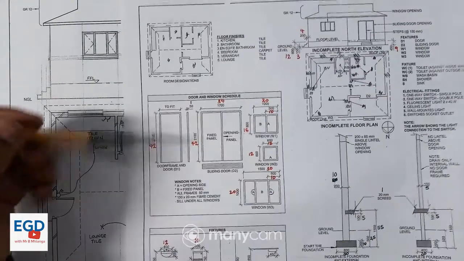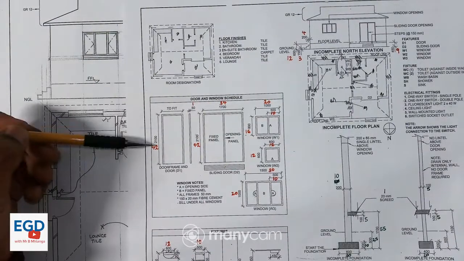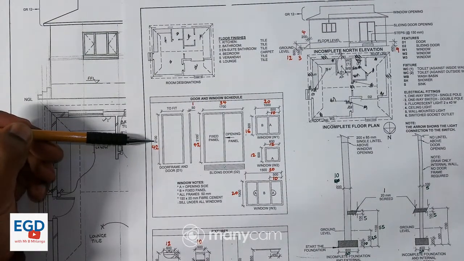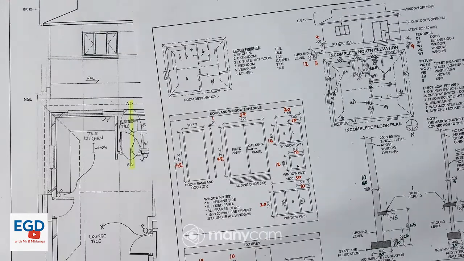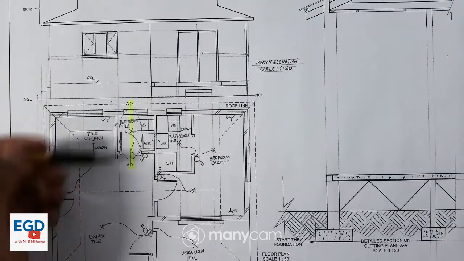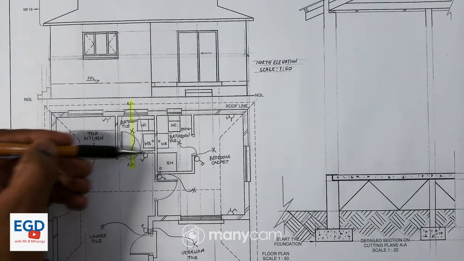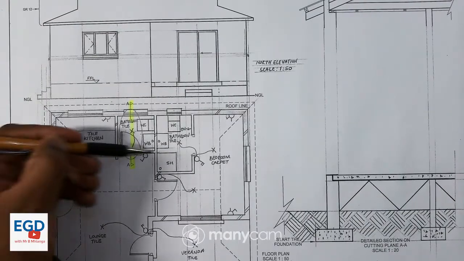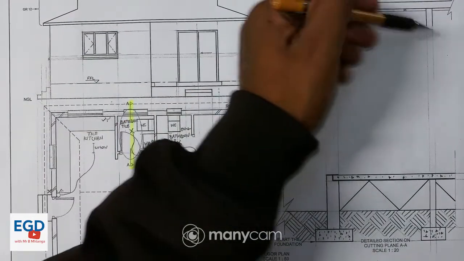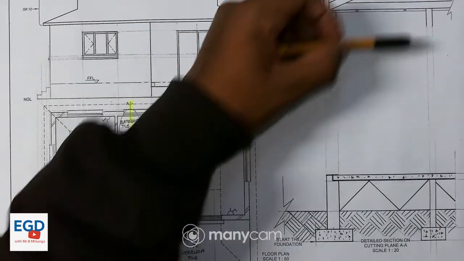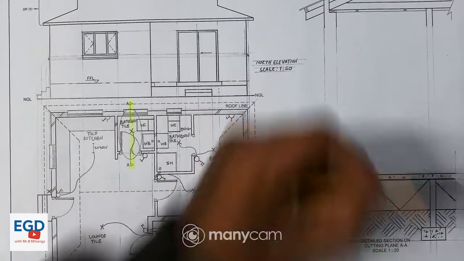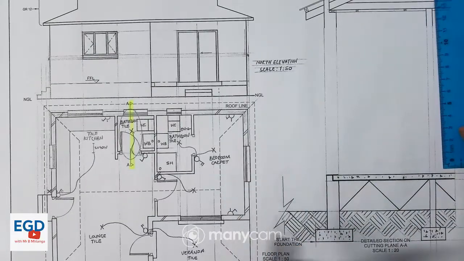So we are given the height of the door here. The height is 2100, so I'll have to divide that by 20. The height is 105, so because this is the internal wall, this door is by the internal wall. So where is my internal wall from the sectional elevation? The internal wall is right here.